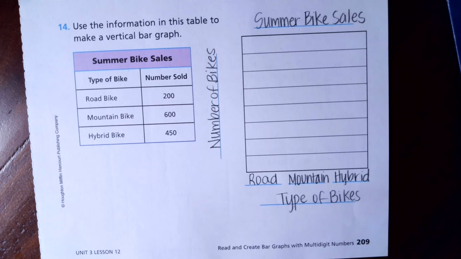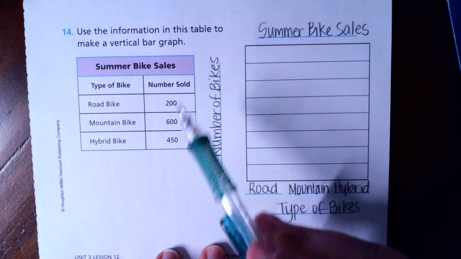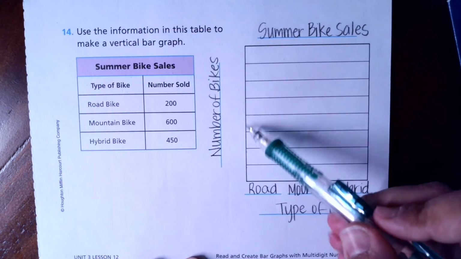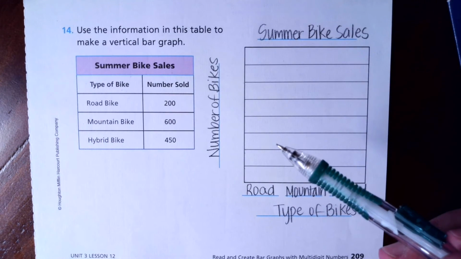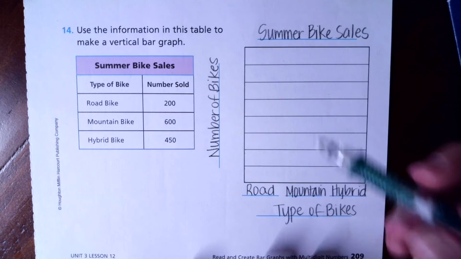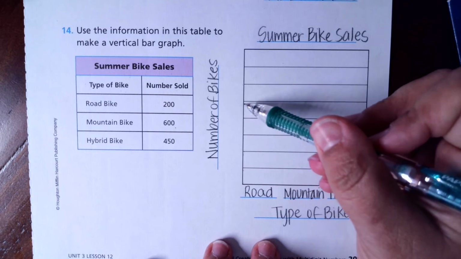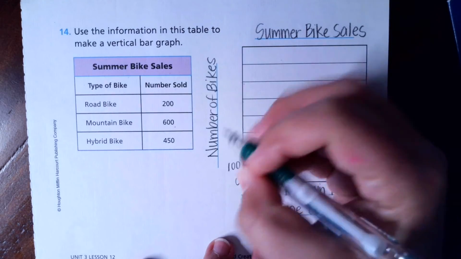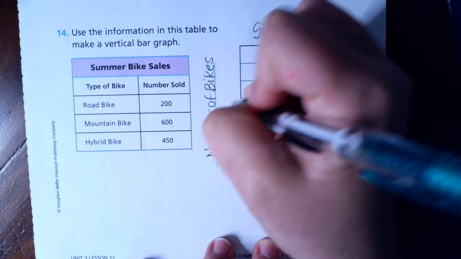Now I need to figure out what to count by. So counting by ones, 0, 1, 2, 3, 4, 5, 6, 7, 8. No way, not gonna fly. Tens, 0, 10, 20, 30, 40, 50, 60, 70, 80. Not that either. What about hundreds? Would hundreds work? The highest is 600. So 0, 100, 200, 300, 400, 500, 600. So yes. So go ahead and label each of your lines counting by hundreds.